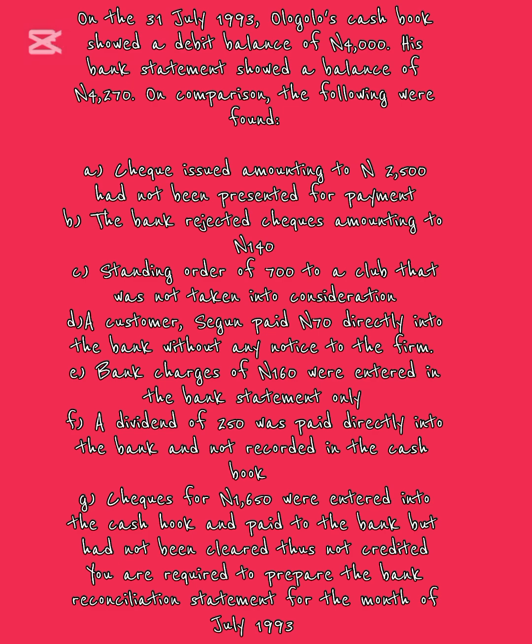A check issued for 2,500 naira had not been presented for payment. The bank rejected checks amounting to 140. A standing order of 700 to a club. A customer paid 17 naira directly into the bank without notice to the firm. They did not tell the firm.